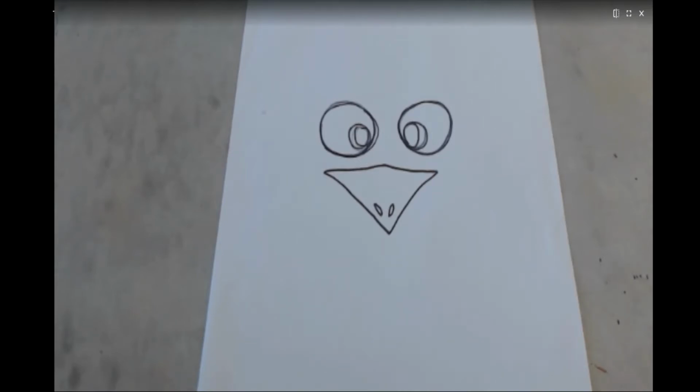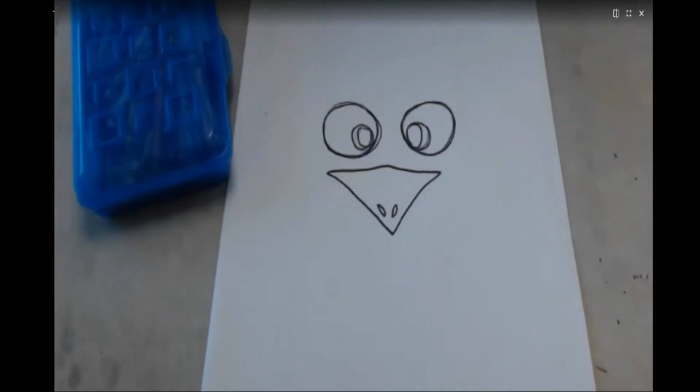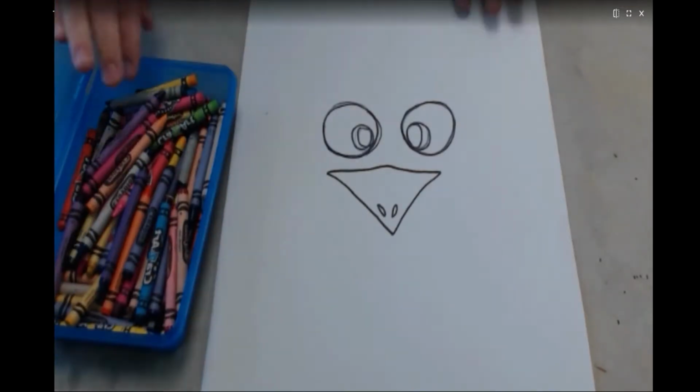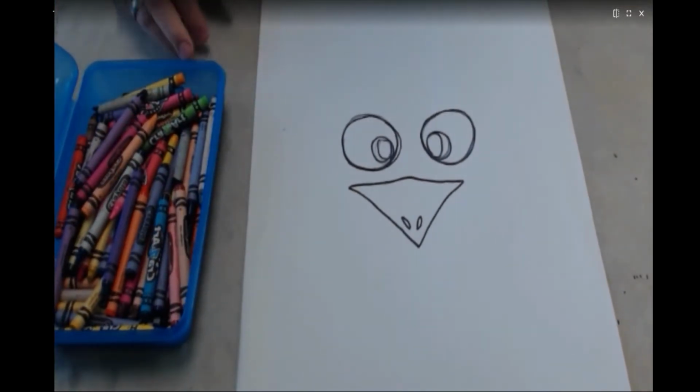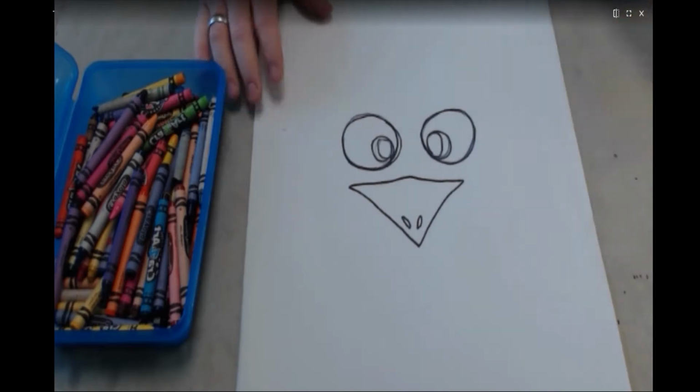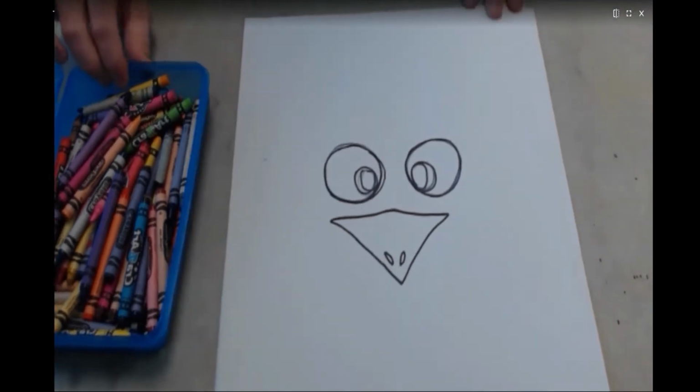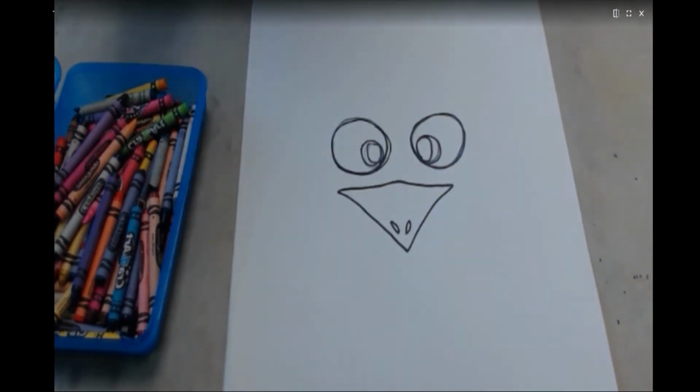I was planning to do colored pencils, but then I realized that I think this would be a fun one for crayons. You can use whatever you have at home. Even if you just don't have any colors and just have a pencil, you can still do this with just one color. It'll still look really cool. So just use whatever you want.